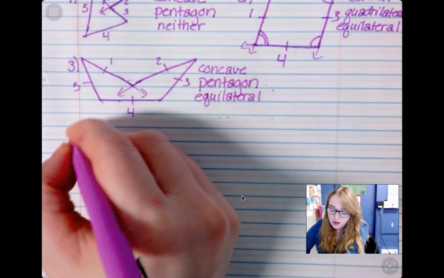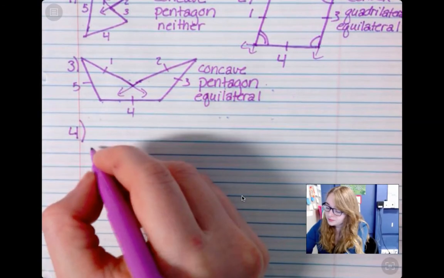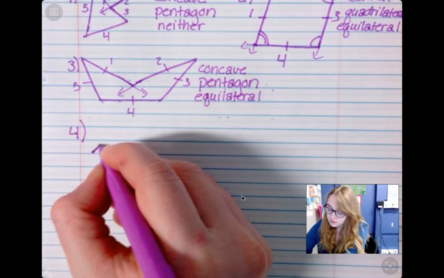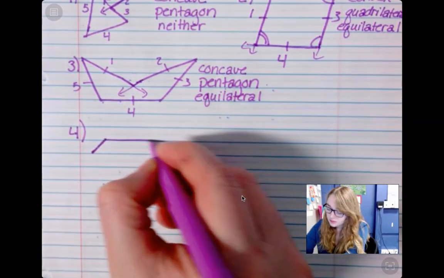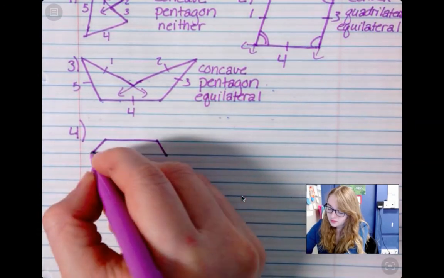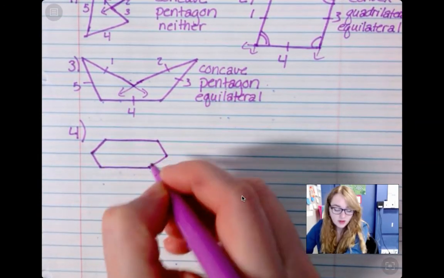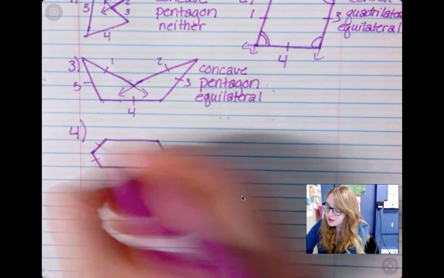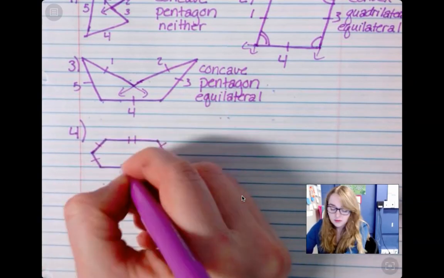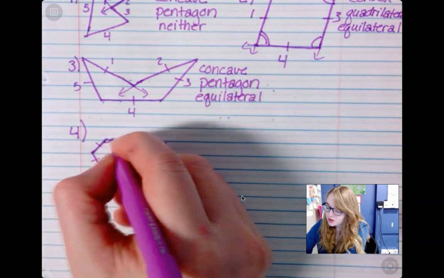Okay. Number 4. And then we have some tick marks and some strikes.